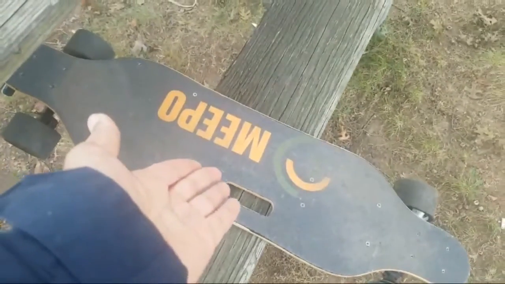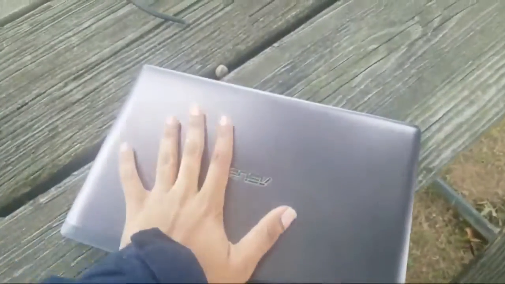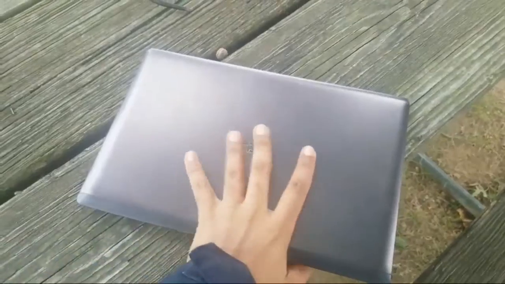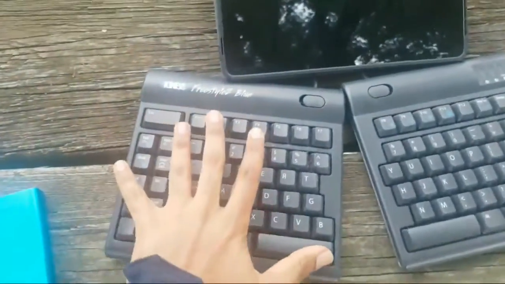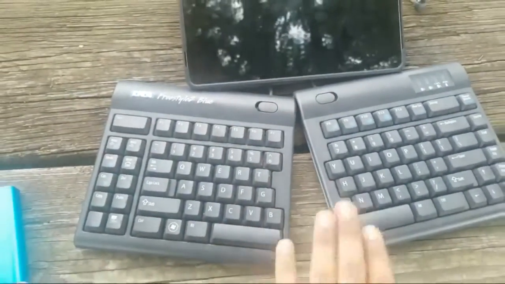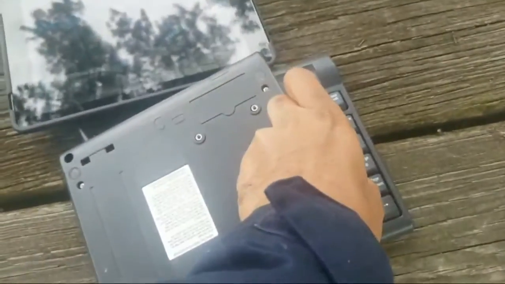I like working outdoors. Here is my setup today. I've got the Meepo electric skateboard, love it, top speed 22 miles per hour. I've got my nice Asus laptop, which I like to code on remotely, very lightweight and thin. And I have my Kinesis Freestyle Bluetooth keyboard, really nice and portable. It's ergonomic and folds up very nicely. There's the iPad, of course, and my power supply. But let's get right into it.